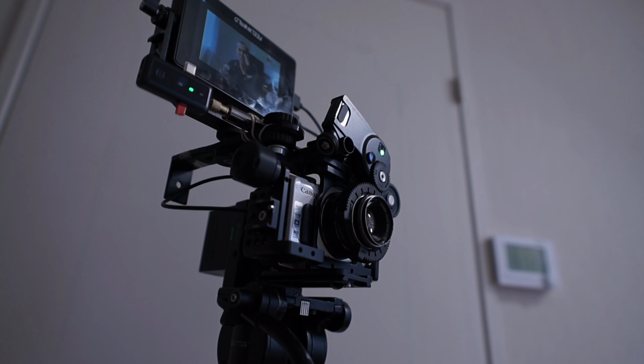I really consider that the ARRI C-Log with the Canon EOS M using the Magic Lantern works really well. It brings out the best from the Canon color science, as you could see in the other footage.